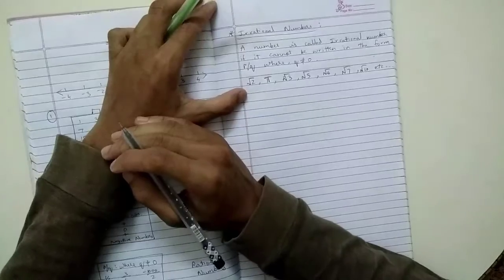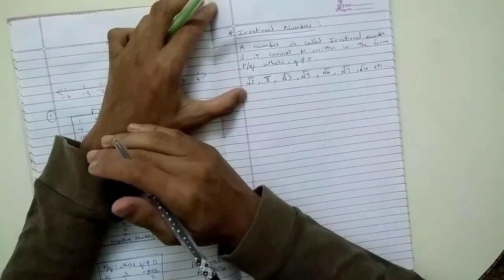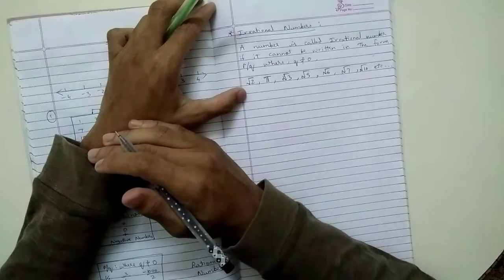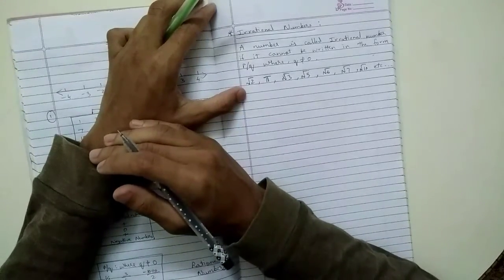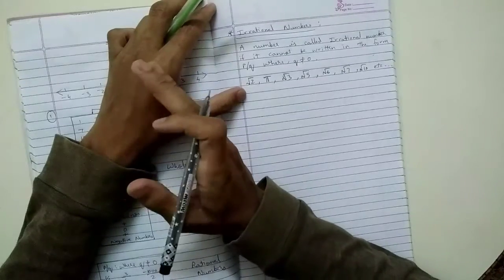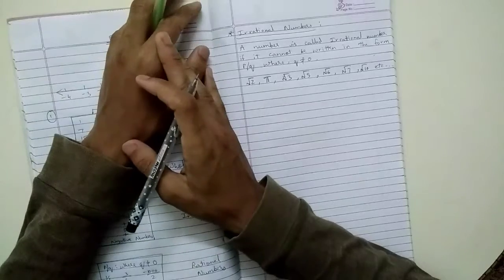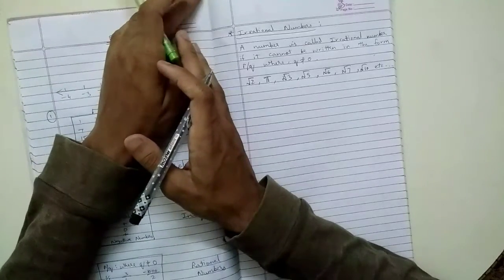You can try it yourself. Can you represent root 2 in p by q form? Try it yourself. That's not possible, right? Further, we will also be proving why root 2, root 3 and root 5 are irrational numbers, according to the 9th standard syllabus. Similarly, you can prove other irrational numbers too.